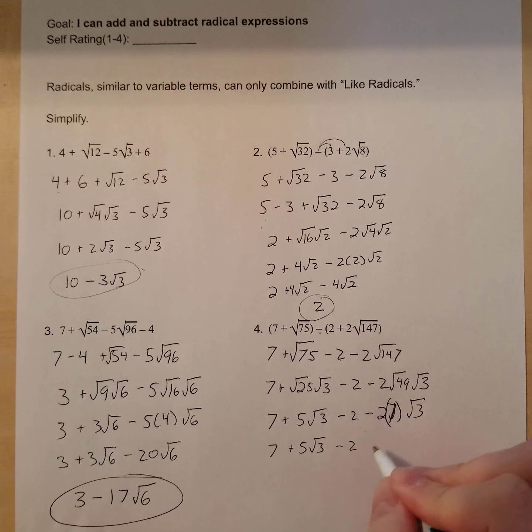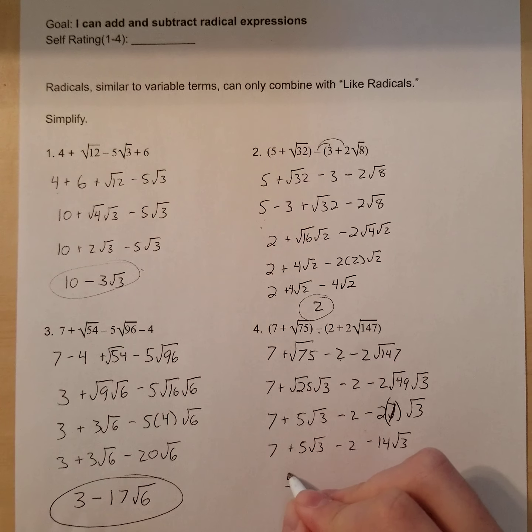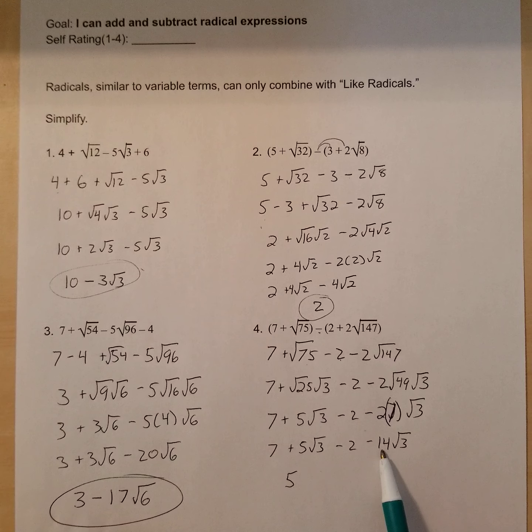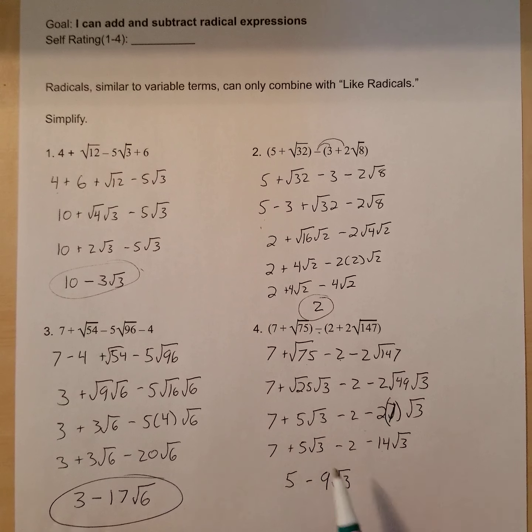Notice in this example I skipped using the commutative property to reorganize my line. That's not always a necessary step, as long as in the end it's standard to keep your numbers in the front and then your square root terms second. So 7 minus 2 will be 5, and then we have a positive 5 and a negative 14. That'll give me a negative 9 root 3, and now I can combine these because they're both radical 3. So there we go.